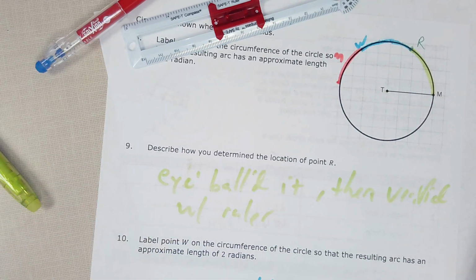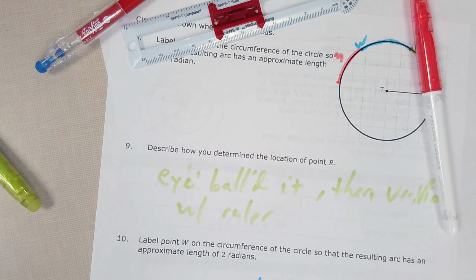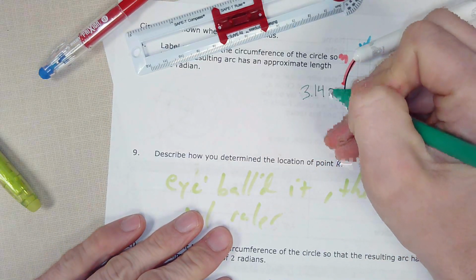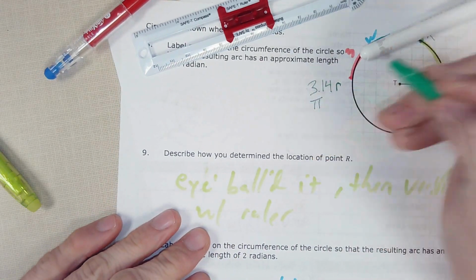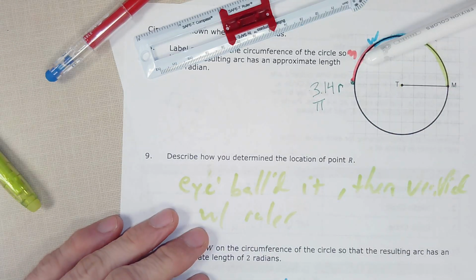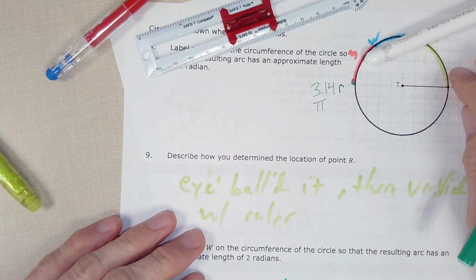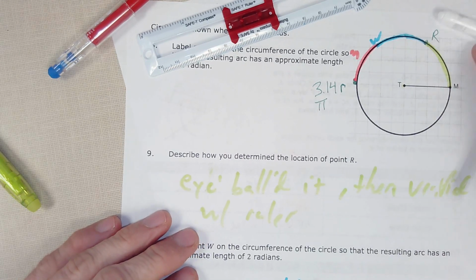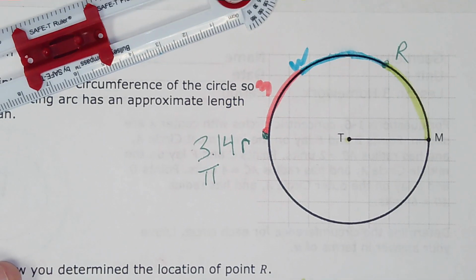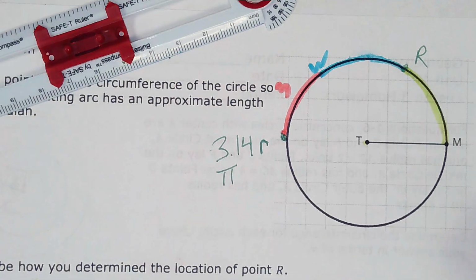What do you remember about 180 degrees? You remember that 180 degrees is 3.14 radians, it's pi radians. So that 0.14 radians is that little bit extra. Let me zoom in so you can see it. That little bit extra that you need for the pi.